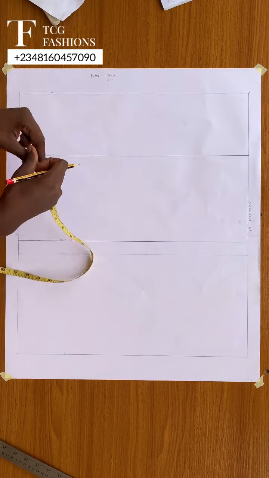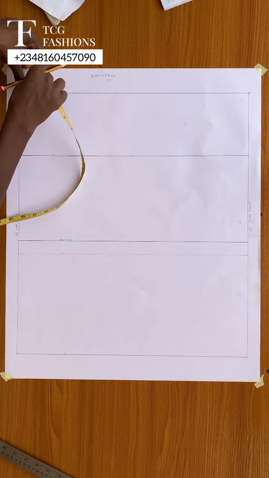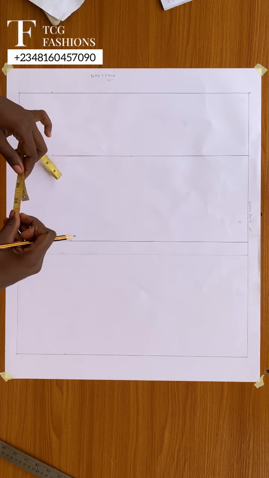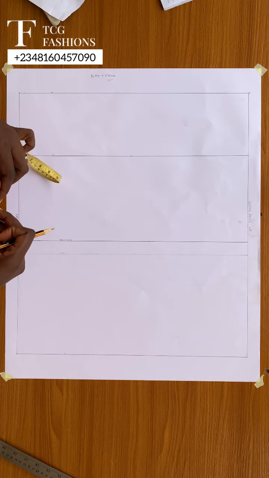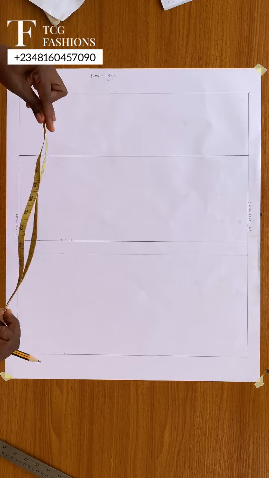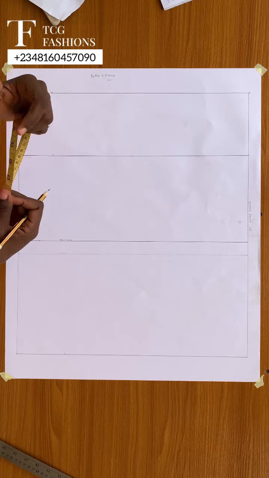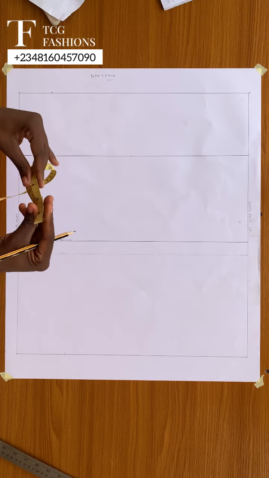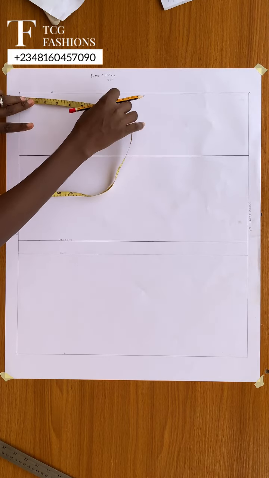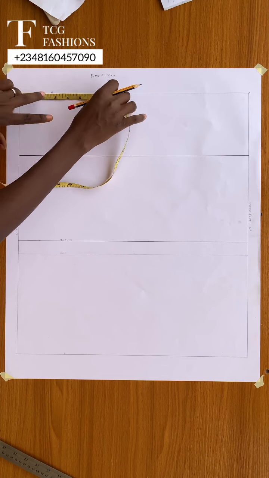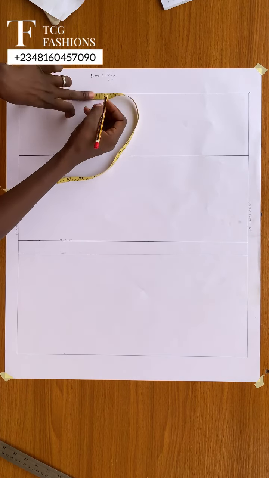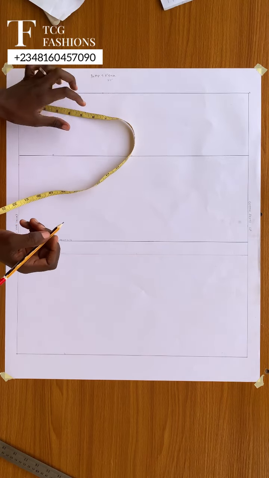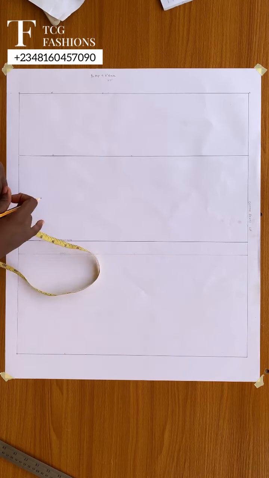So if you are making the one without slanted CB, you just measure your waist divided by 4. My waist is 27. So 27 divided by 4, what is my result? That should be 6.75 thereabout, but let's check. So I'm correct. My waist divided by 4 is 6.75. I will mark 6.75. Are we together? Just leave it like that. Don't rule it yet.